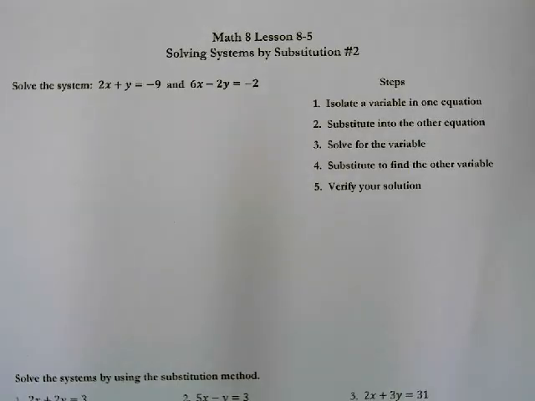All right, all you math people, here we go. We've got lesson 8-5, solving systems by substitution, number 2. So we're going to see a couple of different tweaks that we might need to do as we're solving our systems. We're going to do a little bit harder problems this time. I mean, not super hard, but a little bit harder.